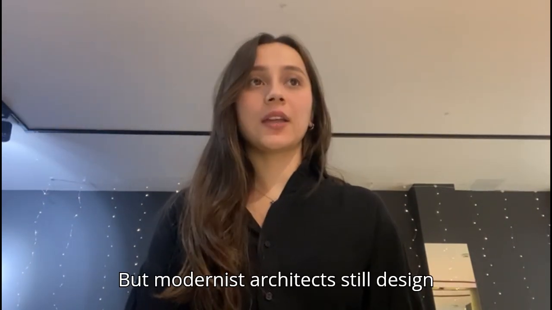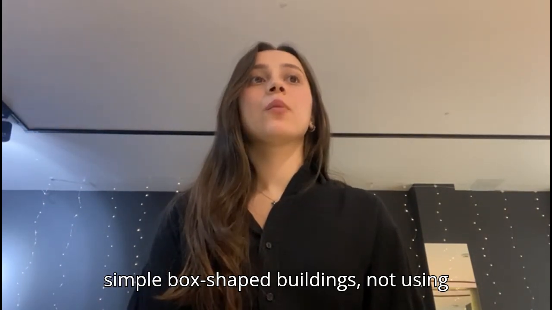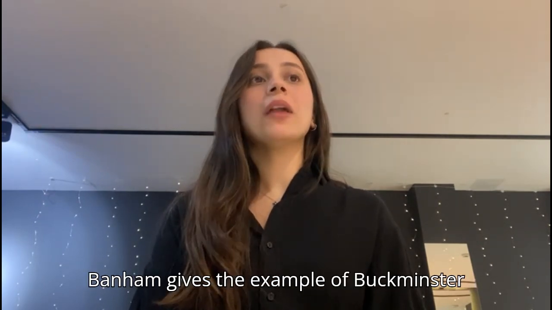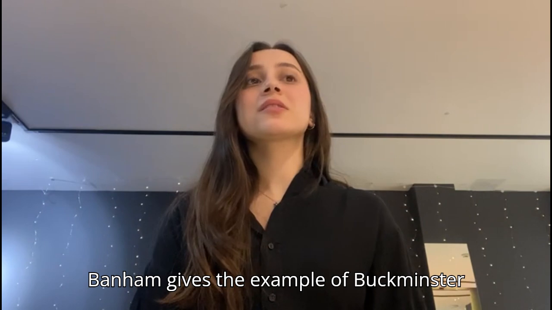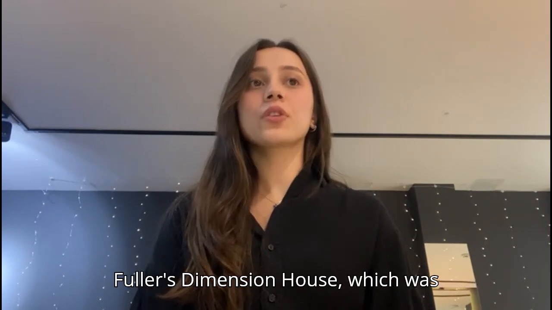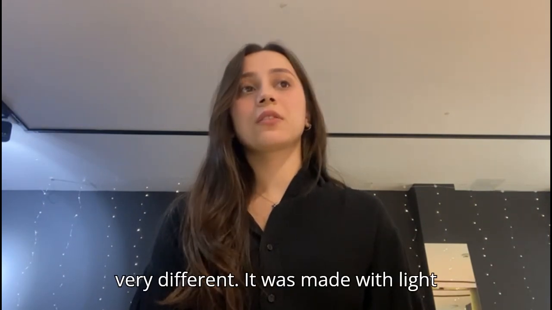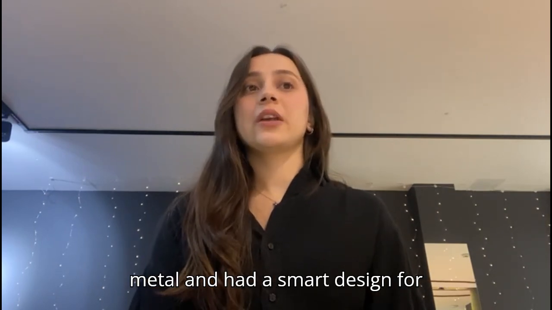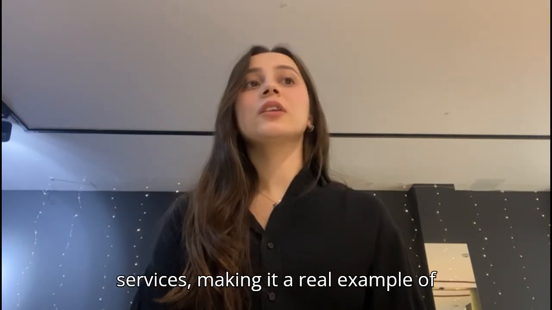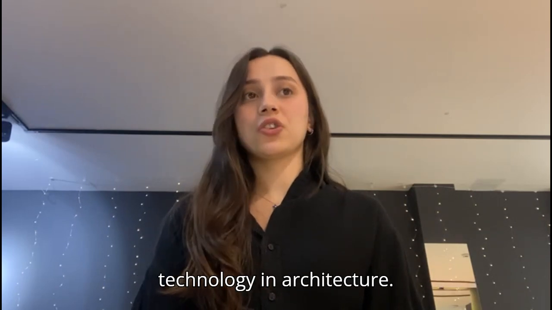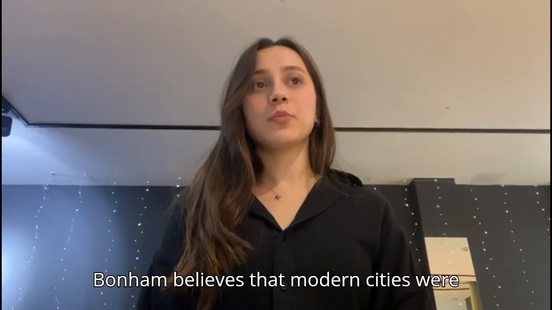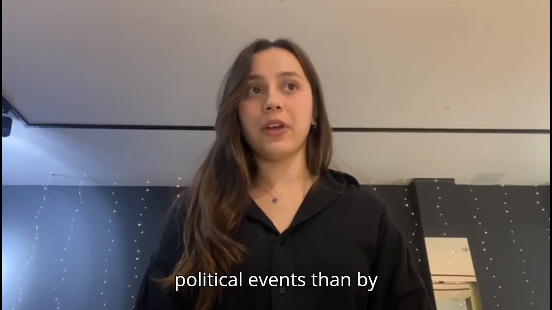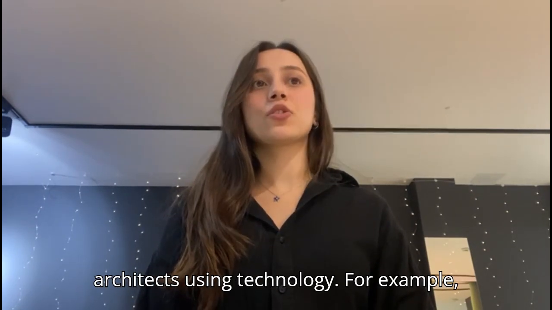But modernist architects still designed simple box-shaped buildings, not using new materials and engineering methods. Bonham gives the example of Buckminster Fuller's Dymaxion House, which was very different. It was made with light metal and had a smart design for services, making it a real example of technology in architecture. Bonham believes that modern cities were shaped more by economic and political events than by architects using technology.